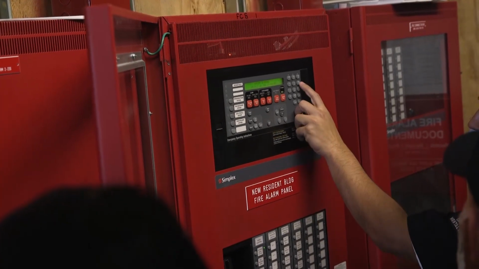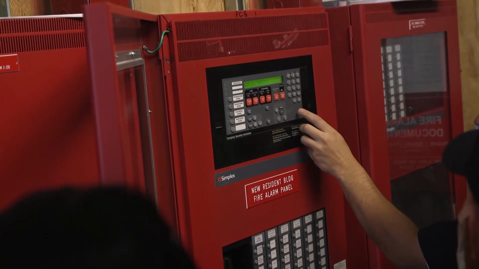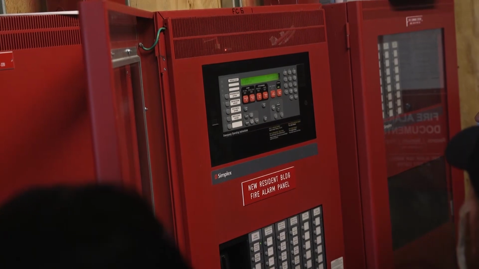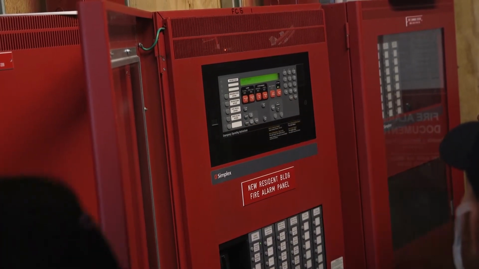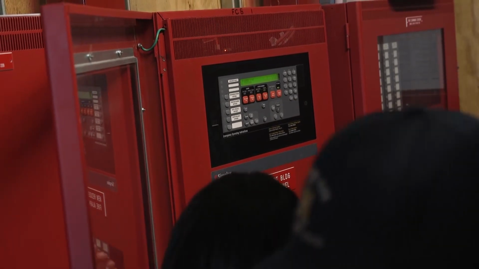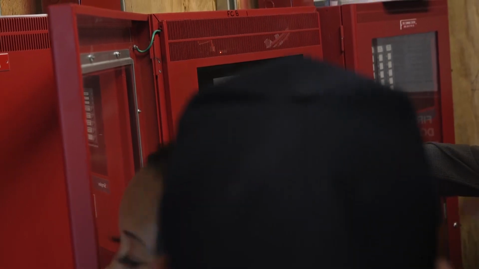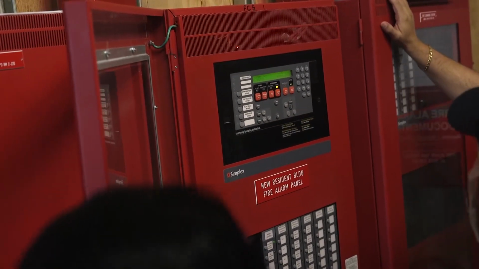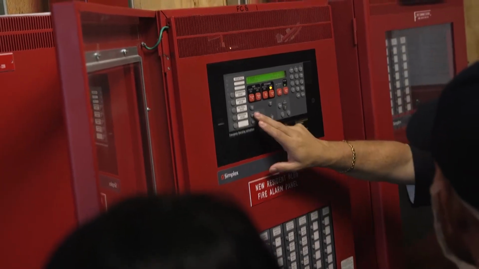M731. Correct. Enter. And then disable, and enter. Can you see my text over here? You can acknowledge this. To acknowledge, you just press acknowledge, so you stop the noise. And now it's disabled. All right, now you can enable it, right?